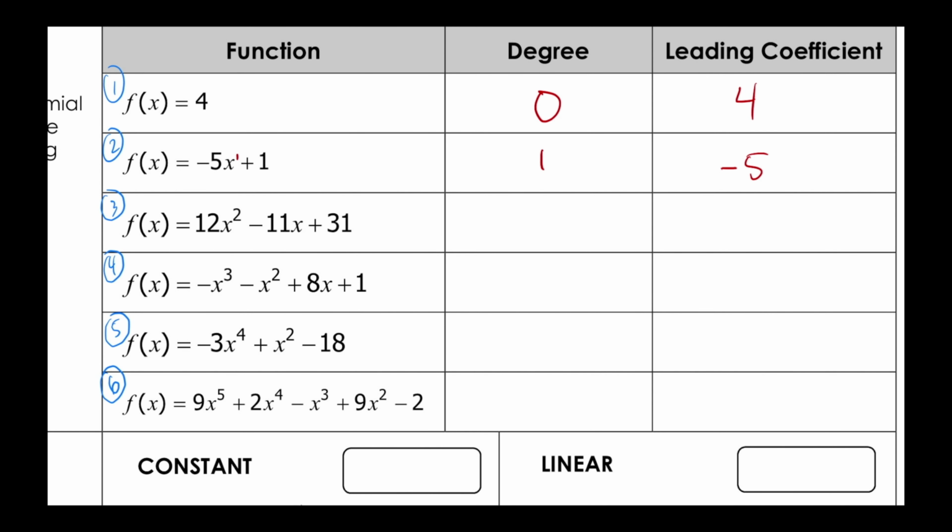31. That degree, remember the degree is just what the highest exponent is, right? So if we look at number 3, the highest exponent is 2. So it's a second degree polynomial. And what's the leading coefficient? 31 is the constant. 31 is the constant.